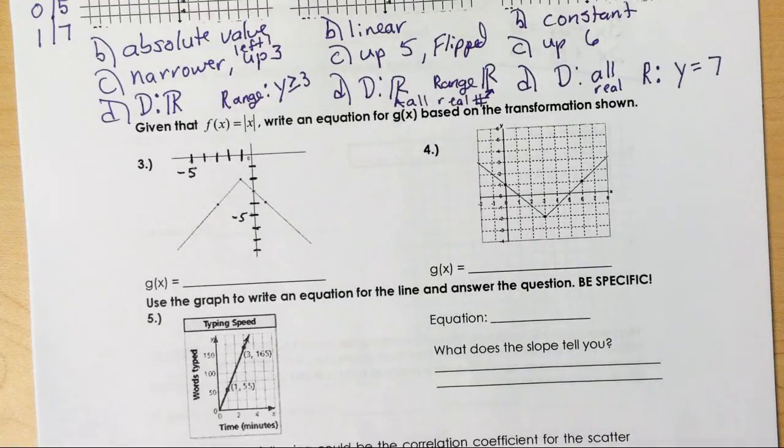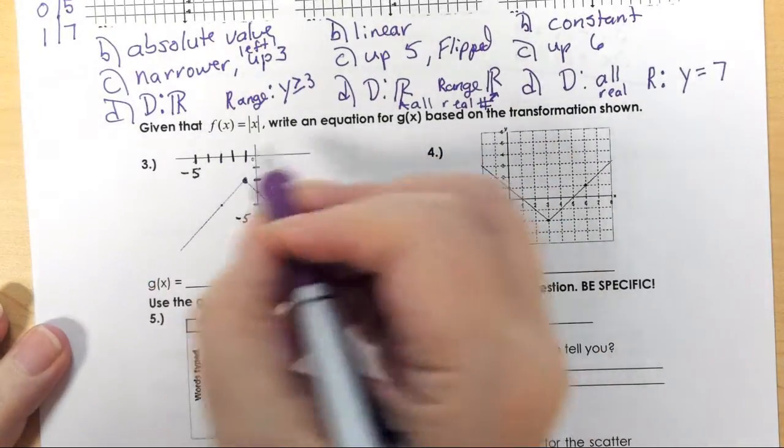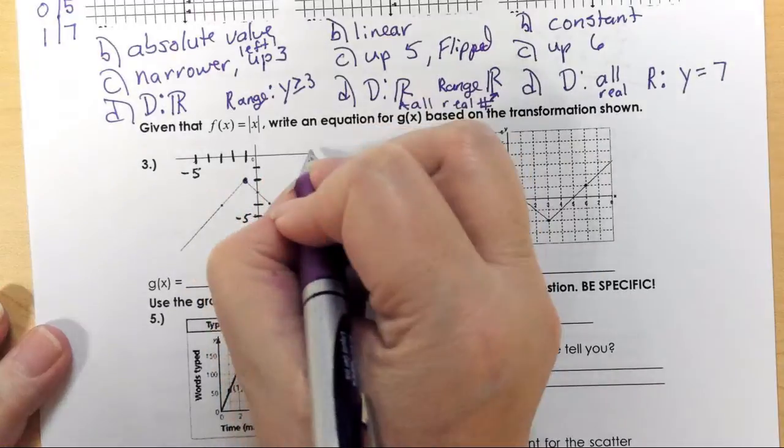Last one, and then I'll take requests. On 3, remember that you have to find your vertex. So it's negative 1, negative 2.